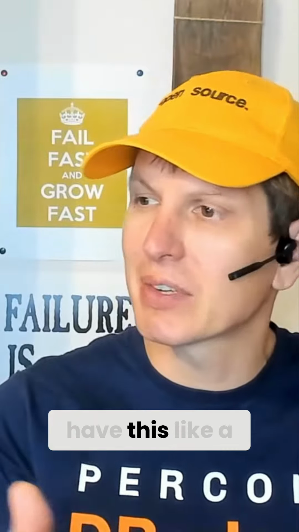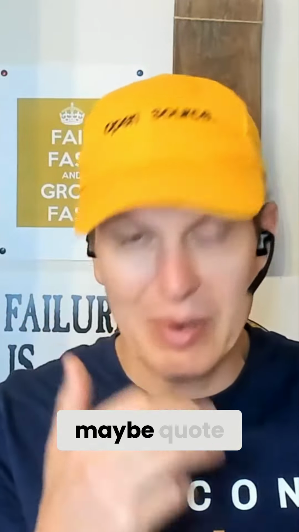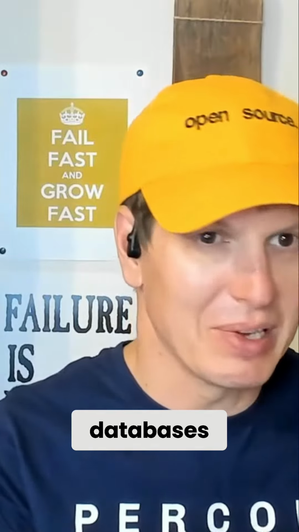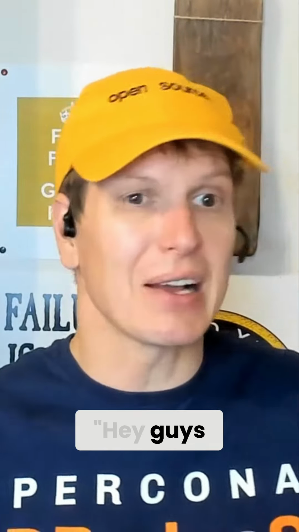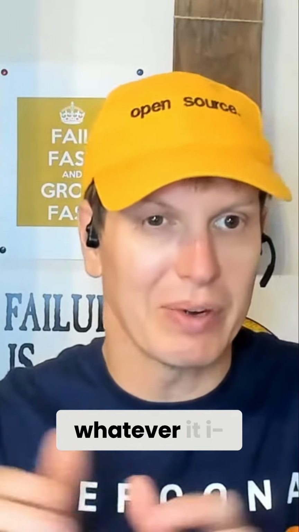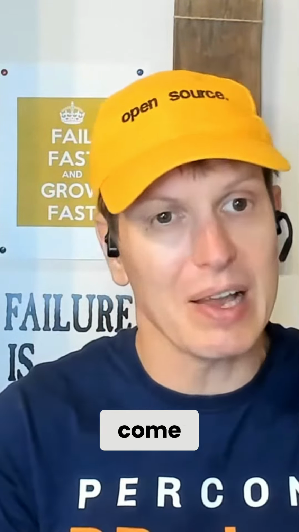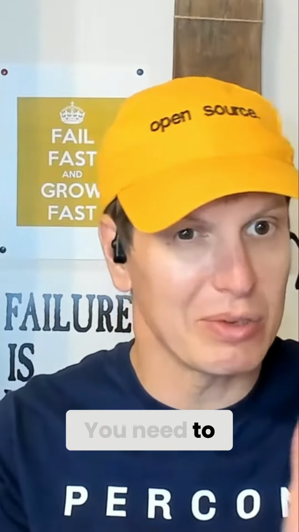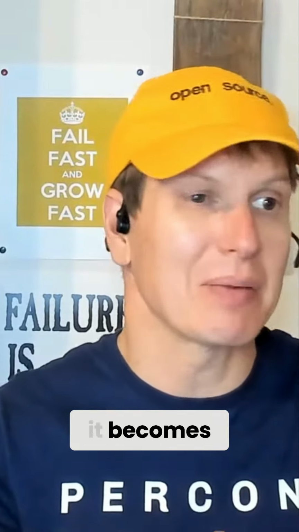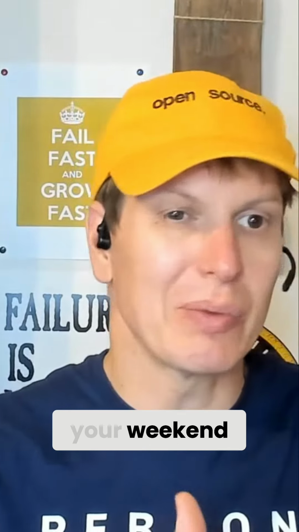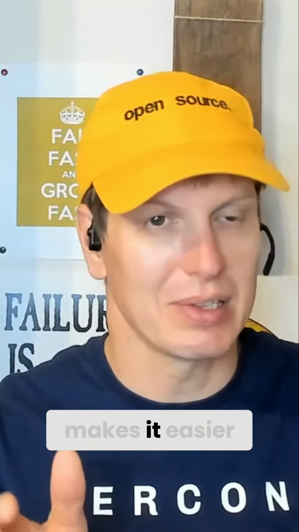With that, we can have this maybe quote about schema-less databases, like document databases like MongoDB. You can say, hey guys, it's wonderful. You don't need to have a schema, right? Look at that. You can just put whatever it is in your database. But then they come to a point where that does not really work over a long time. You need to have rules. Otherwise, it becomes a mess. Again, if you just want to prototype a demo, launch something over your weekend, fantastic. It makes it easy, right?